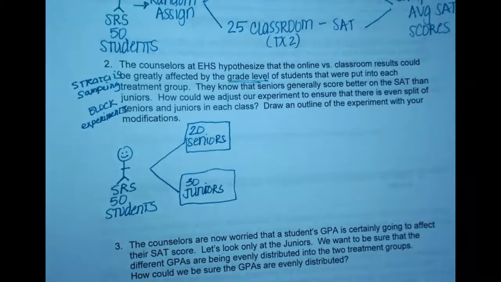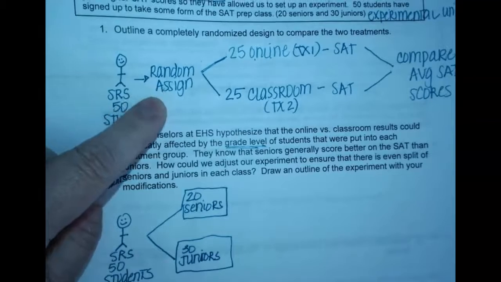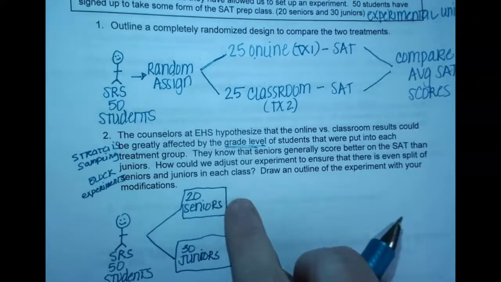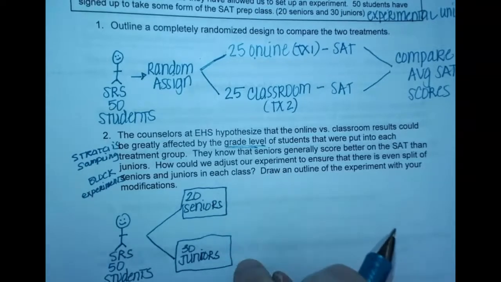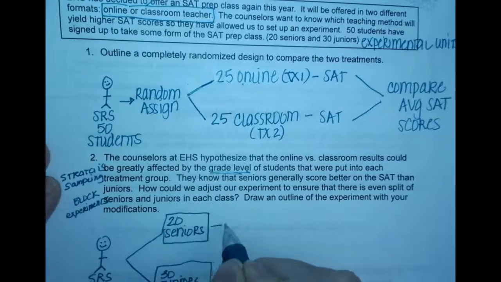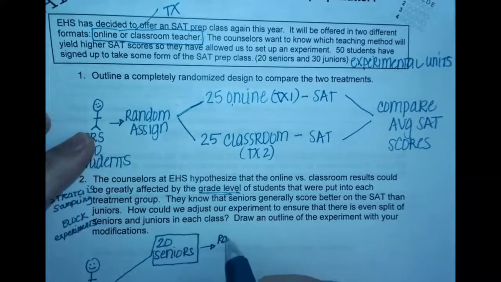Now, this is where your random assignment comes in. From here out, it's just like we did here, but instead you have to do it twice because you're going to actually take these seniors and put some online and some in the classroom. And same with the juniors, some online and some in the classroom. So we're going to have at this point, just like we did up here, a random assignment.